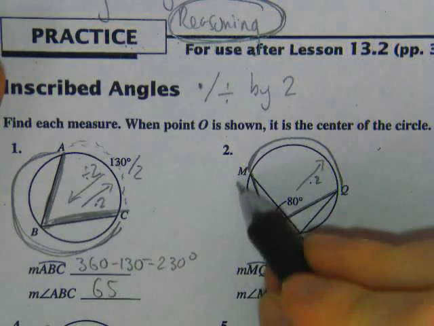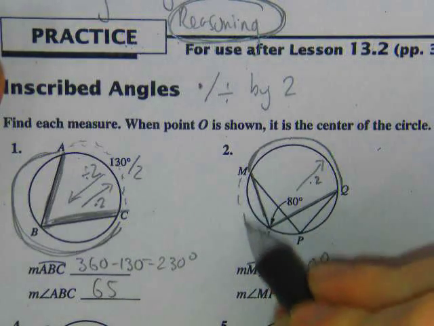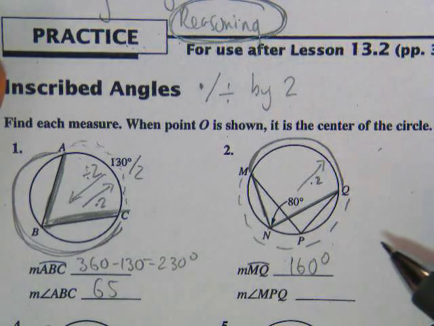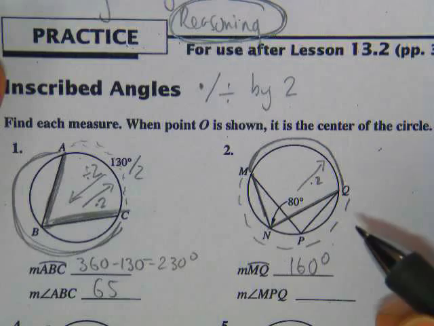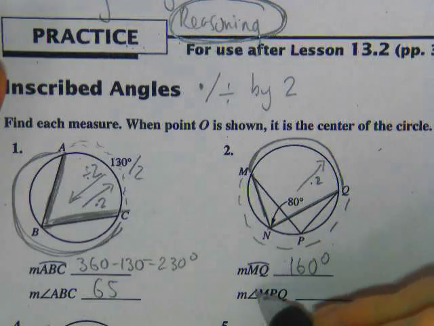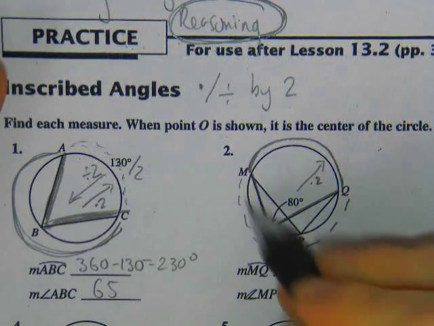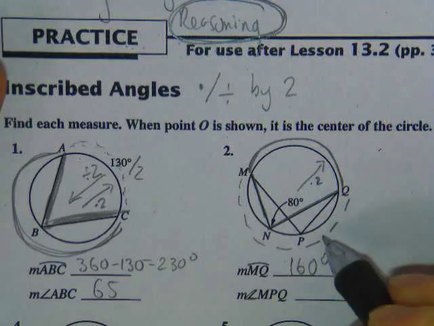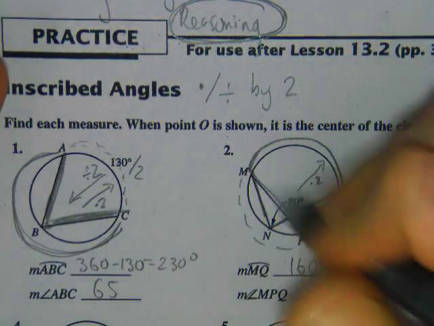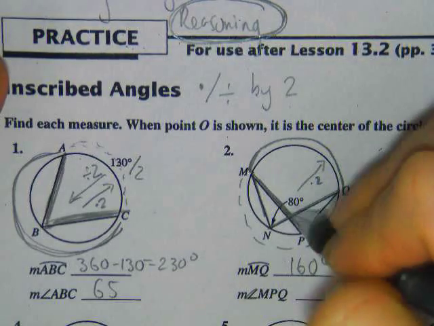MPQ is this. I'll use a dashed line to make it different. Well, it almost got me. I almost got fooled. That's an angle, not an arc. So I started to draw the arc. Oops. Got to draw the angle. The angle MPQ is right here.